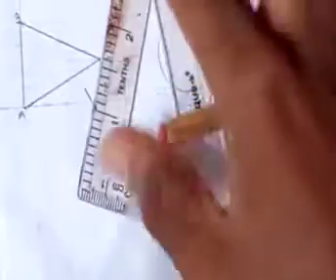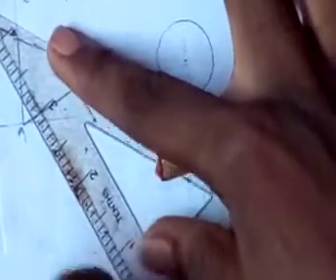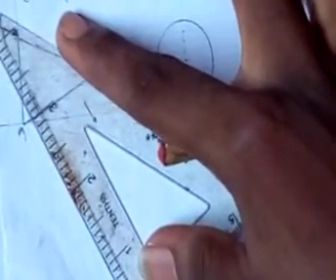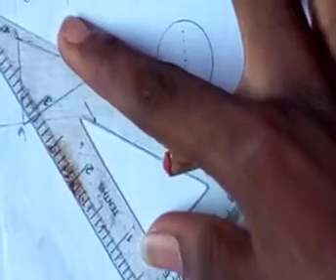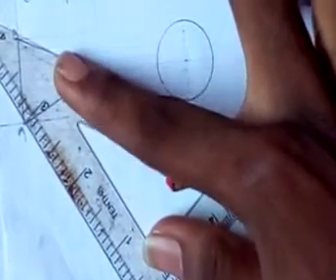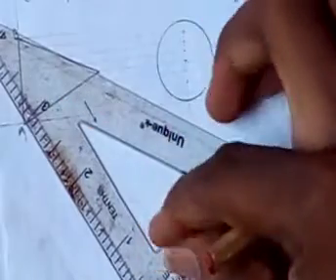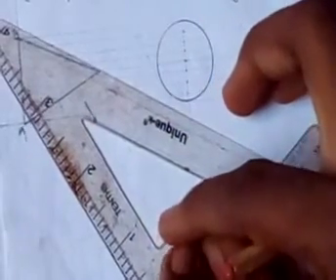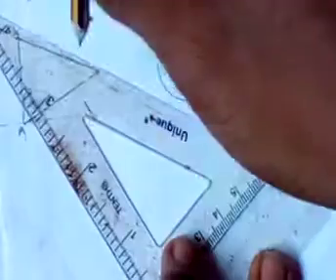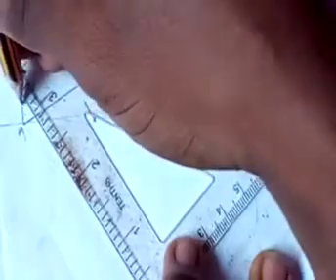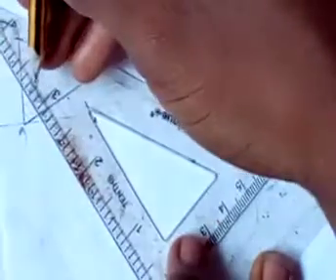Now the next step is we're going to project these lines in the direction of this arrow, because this arrow is for the auxiliary view. So from the first division, I project in the direction of the arrow. Then the second division is projected in the direction of the arrow, and the third as well.